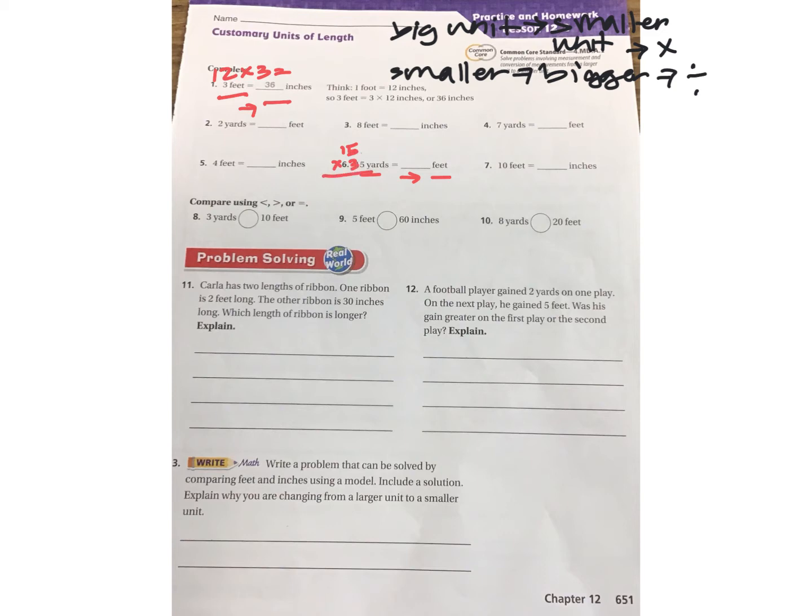Let's first go up. 5 times 3 is? 15. Good. And regroup the 1, and then we go 3 times 1 is 3, plus the 1 is 4. So 15 yards is 45 feet.